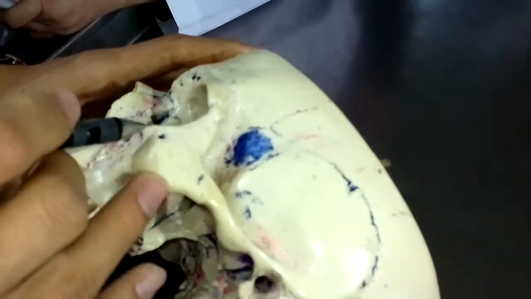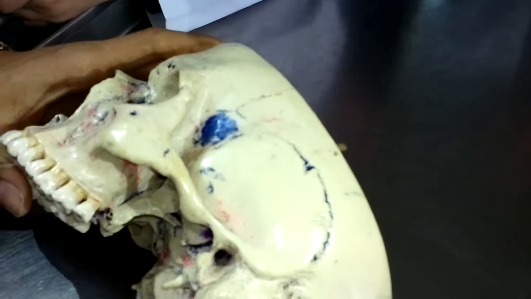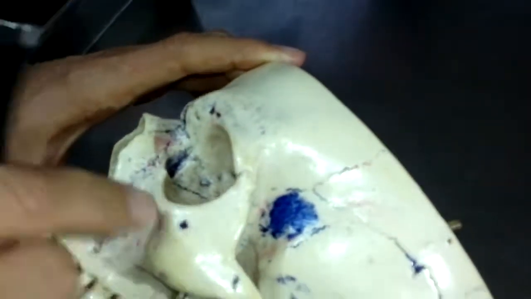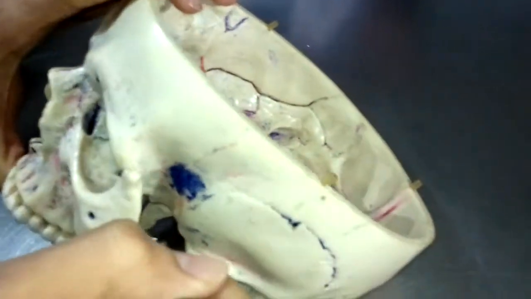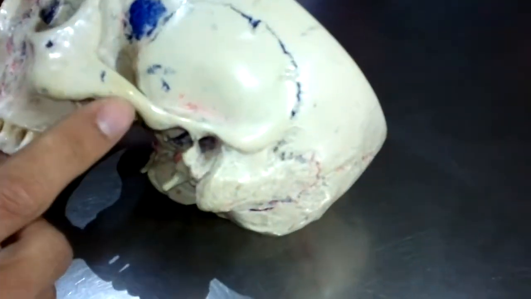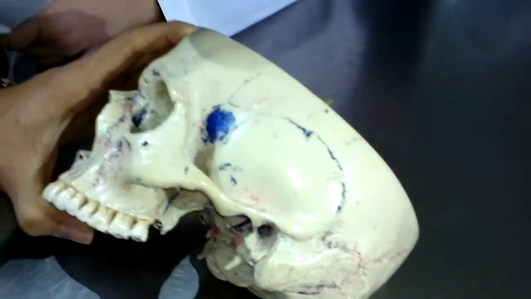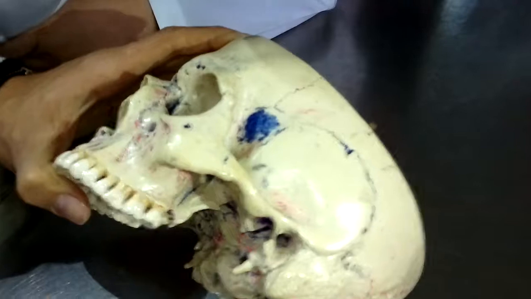We have two foramina inside the zygomatic bone. We have the zygomaticofacial foramen. This is the zygomaticofacial foramen. And we have another foramen. It should be here on the internal surface of the zygomatic process of the temporal bone. It's known as the zygomaticotemporal foramen. So we have two foramina.